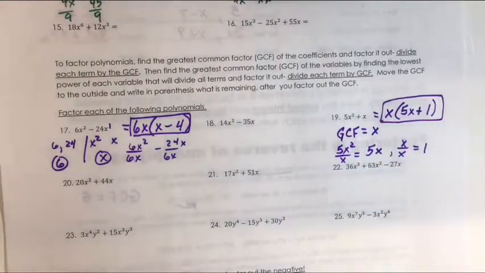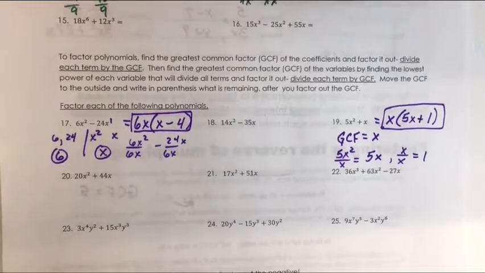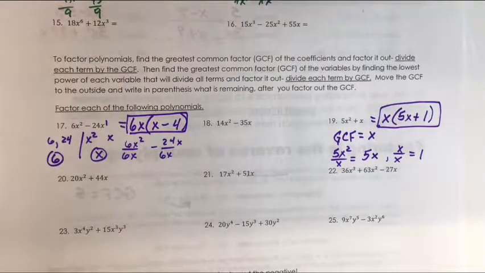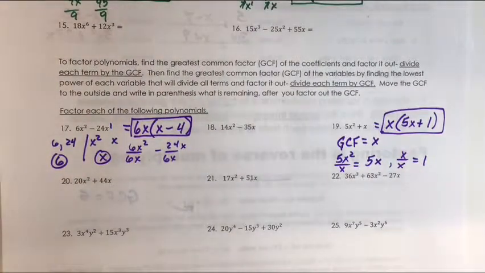So this has been an introduction to finding the greatest common factor. And we're going to do a little bit more with this in class, but this is just the first video I wanted to show you to kind of go over what it looks like to factor out greatest common factor. We're going to do some practice with this in class still, but this is your starting point.